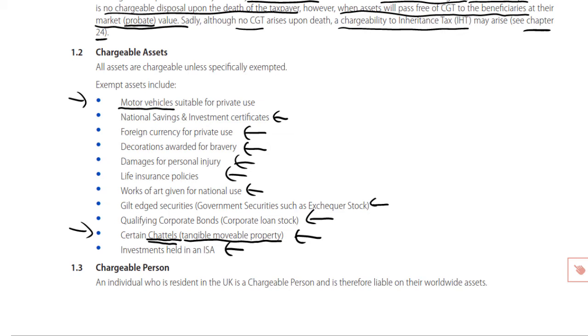If you use other texts, what you might see listed here is also another, the most likely asset that a taxpayer will ever have in their life, and that is their main residence, the property in which they live. It's not actually an exempt asset. Your principal private residence, as it's known, is not an exempt asset. But as we'll see in Chapter 14, for the vast majority of taxpayers who buy their house, live in their house, and eventually at some point sell and make a capital gain, it is effectively exempted because of a relief known as principal private residence relief.